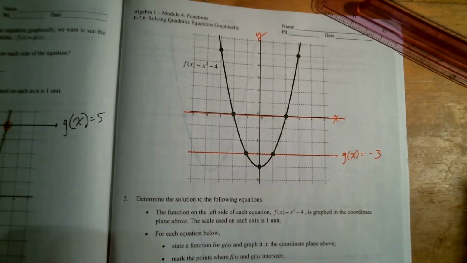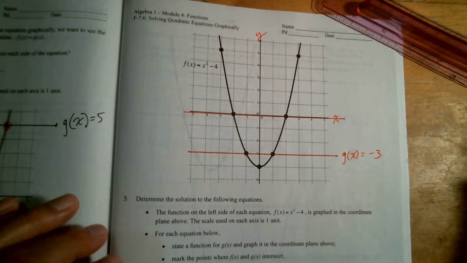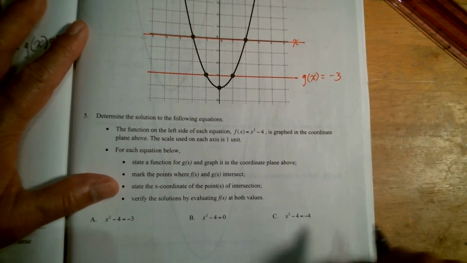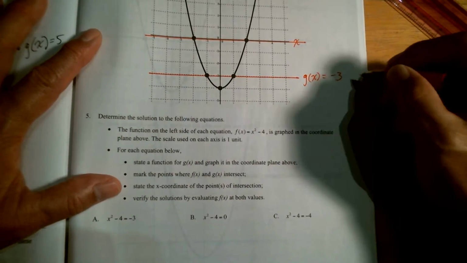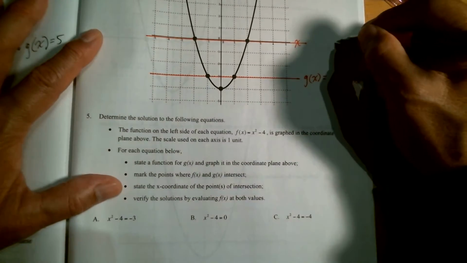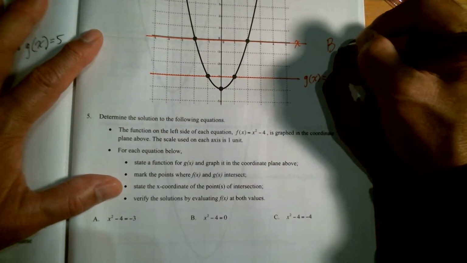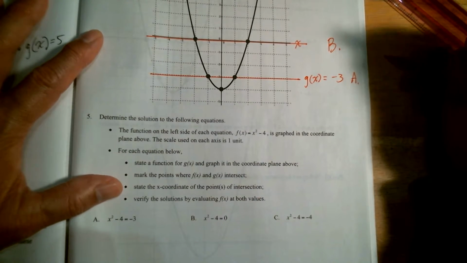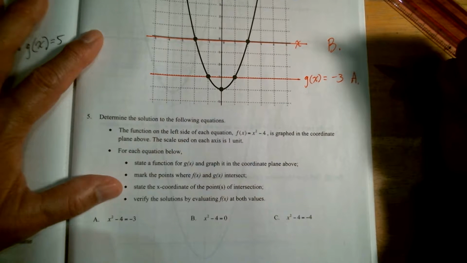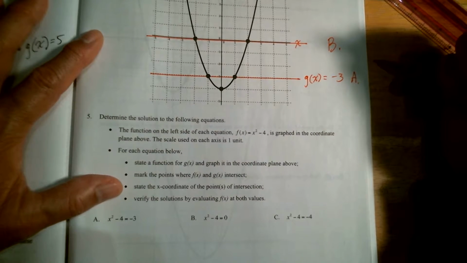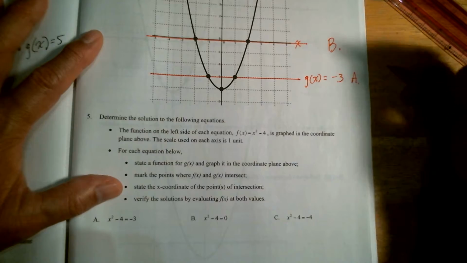Okay, that's another function. And the last one, c. Let's call this just a right here, just to keep things organized. The last one is going to be c minus 4 equals -4.